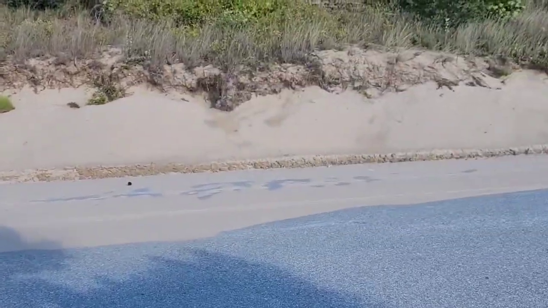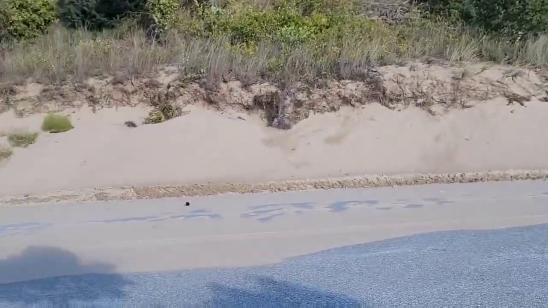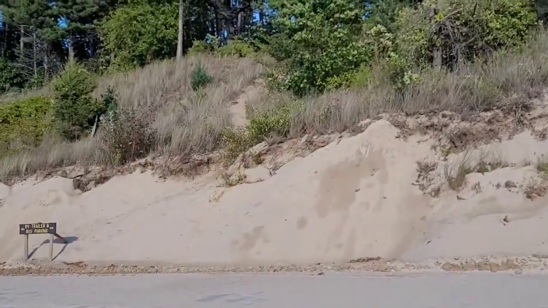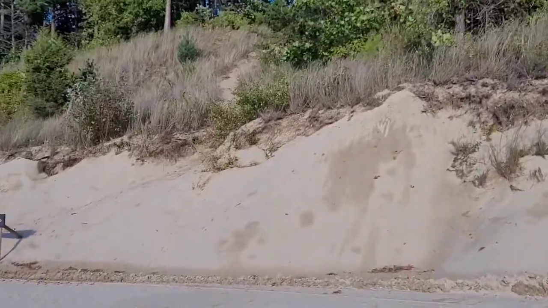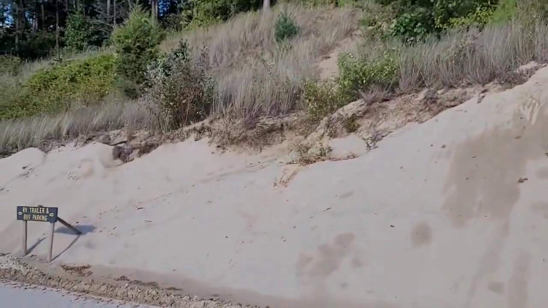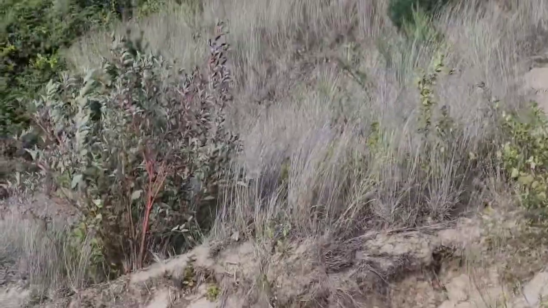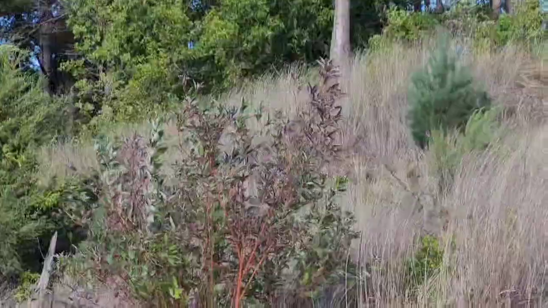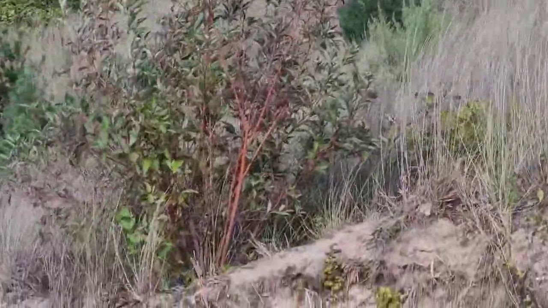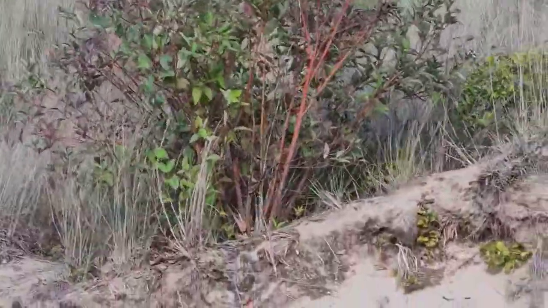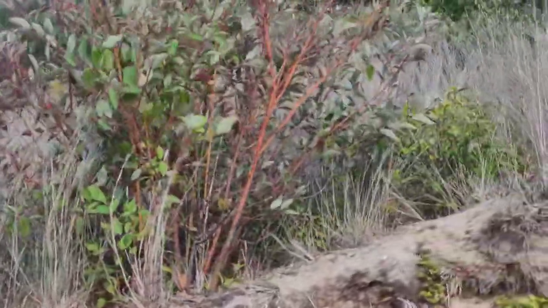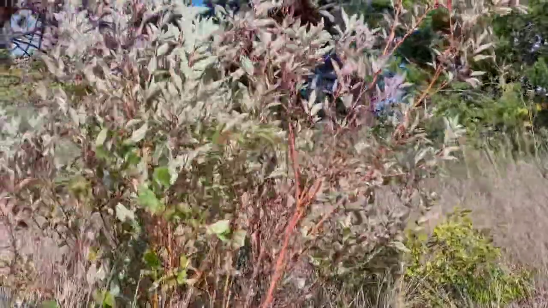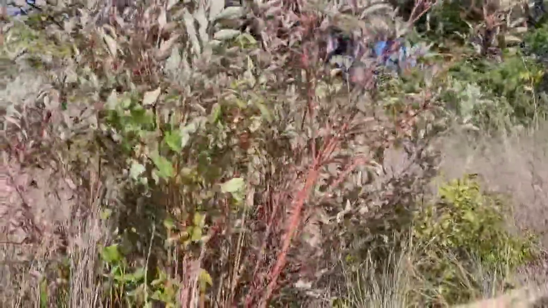You also see here bushes of osier, a kind of dogwood, and from a distance you can appreciate the color of this dogwood. This is osier dogwood, also known as Cornus sericea. Botanically speaking, this is Cornus sericea, with purple-tinged or slightly yellowish stems.